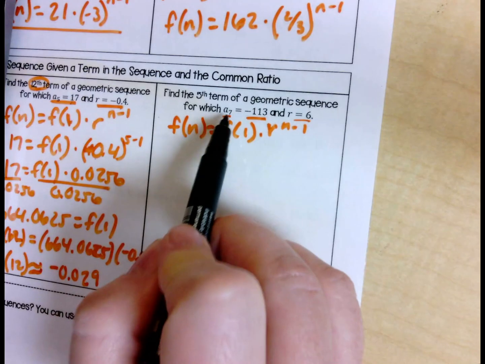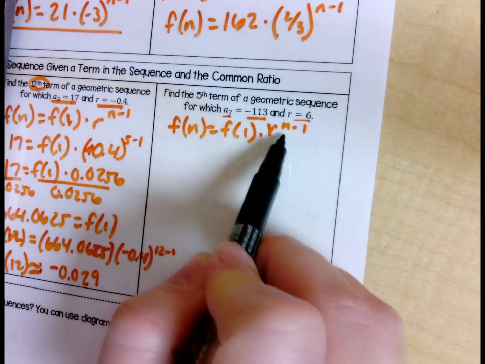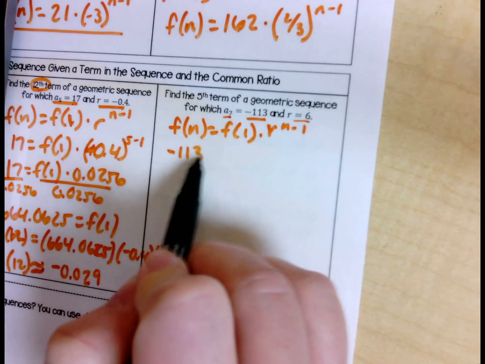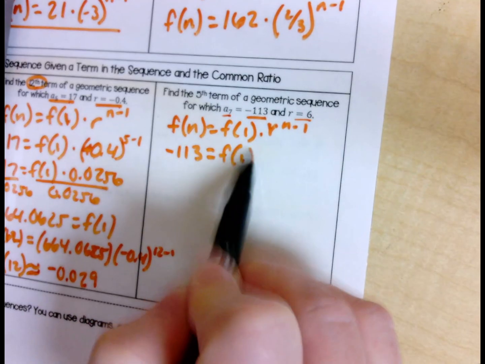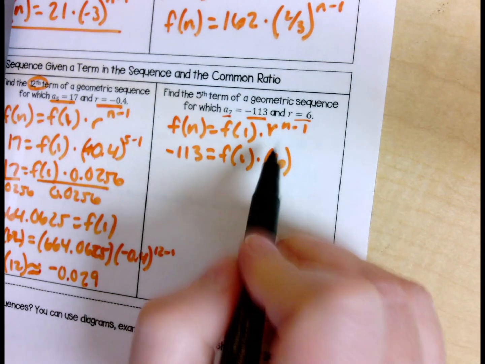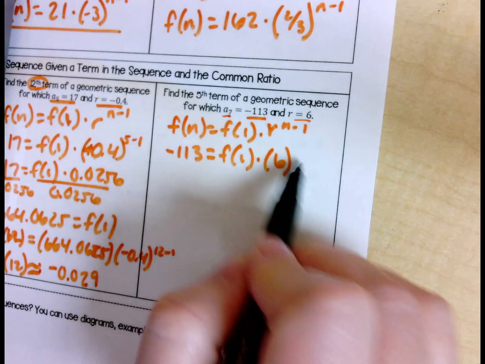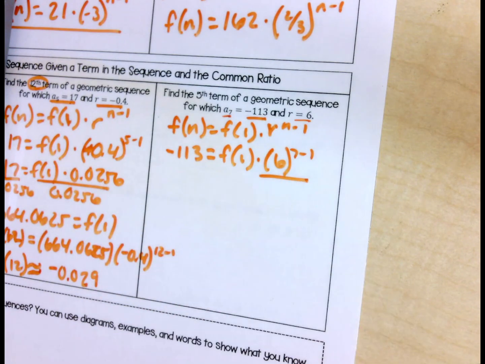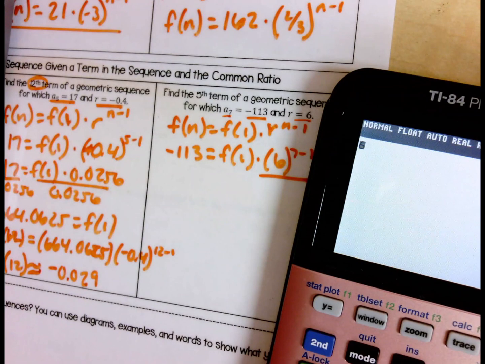So I have the seventh position, the n is 7, and the term is negative 113. So I'm going to plug in negative 113 is equal to f of 1 times our ratio, which was 6, and n minus 1, 7 minus 1. So here I'm going to work this out first. So I'm going to do 6 raised to 7 minus 1.